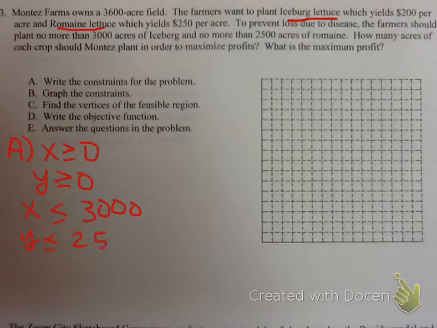You should get this. Okay. Those are the only lines. No, there's one more equation hidden in this one. The 36... 36 what? Acres. Not quite 36 acres. It's 3,600. Where's that? Right at the very top. Oh, yeah. They own a 3,600 acre field.